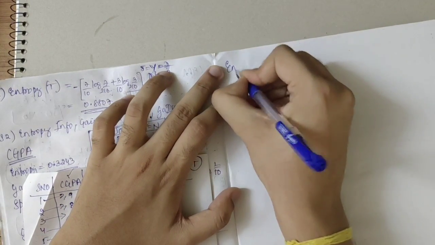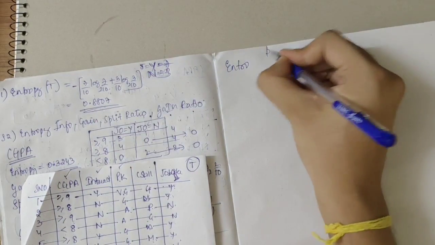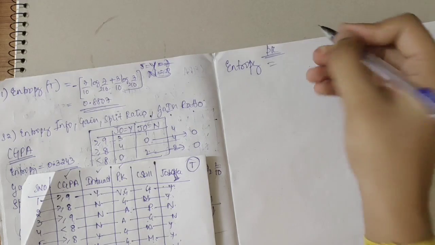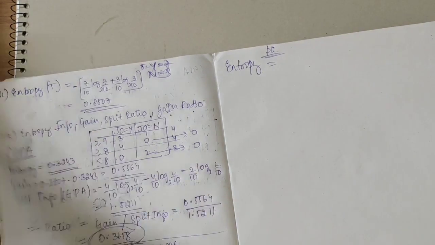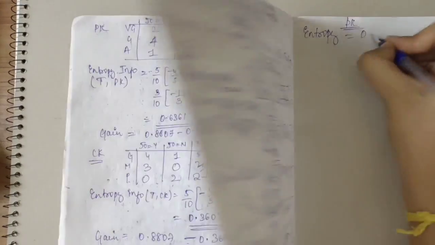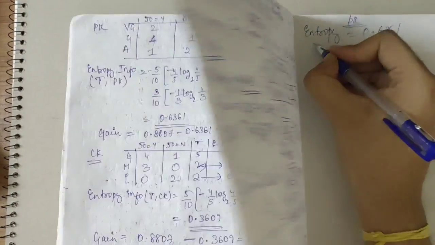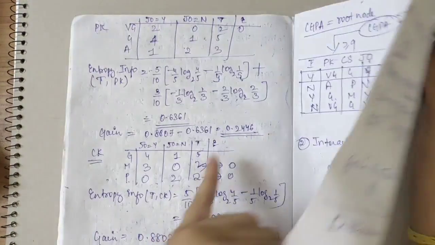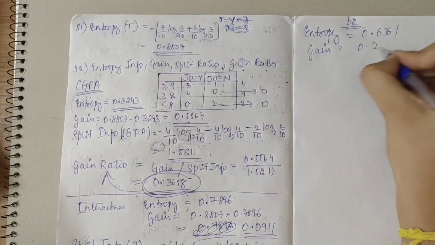Now I'll similarly write for practical knowledge. The entropy for practical knowledge is 0.6361, and the gain is 0.2446.